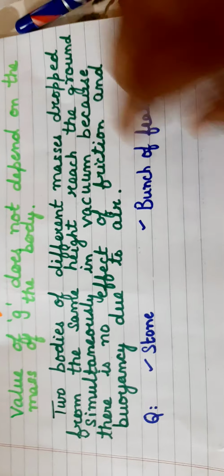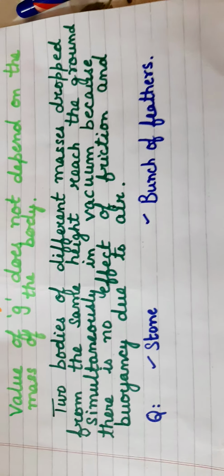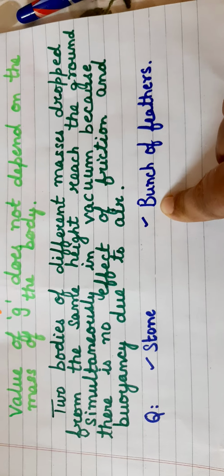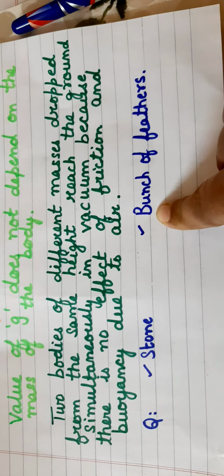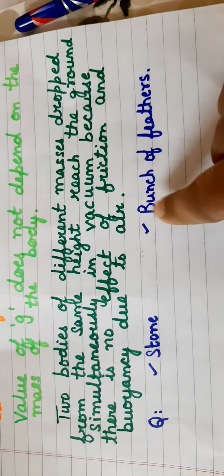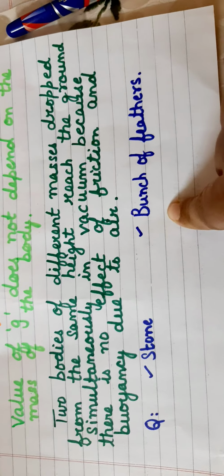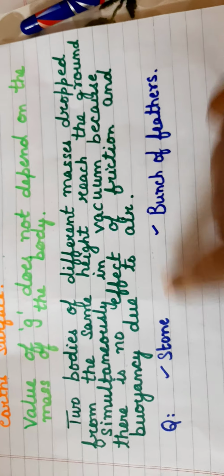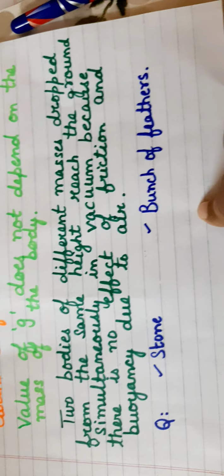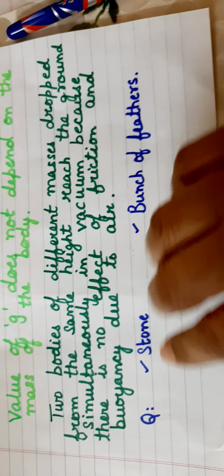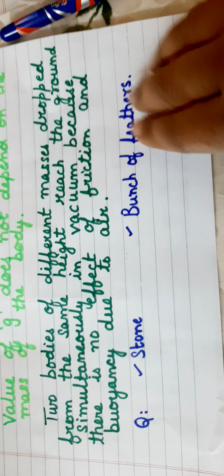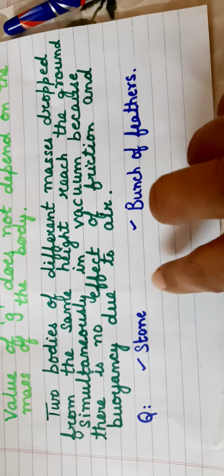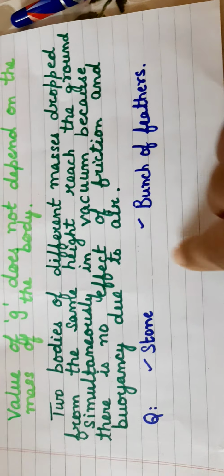Now, this is food for thought for you. You are supposed to find out the answer to this, and I'm going to take up the answer and discuss it in the interactive class. I repeat my question. When you take a stone and a bunch of feathers and release them from the same height, not in vacuum but in a normal condition, which out of the two will fall first to the ground and why?